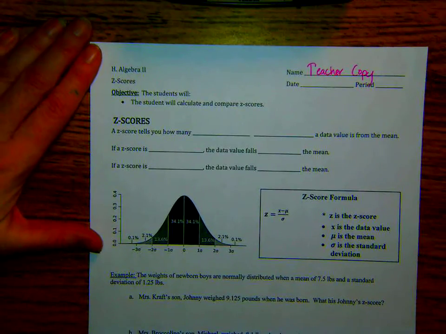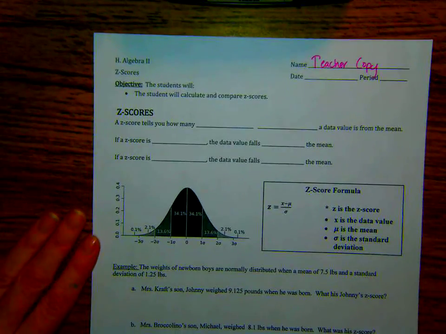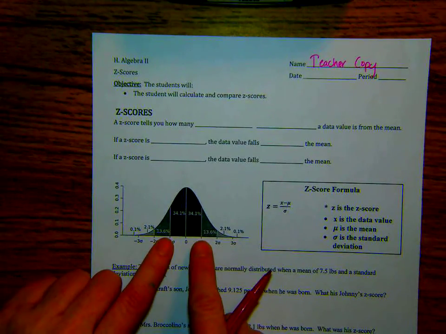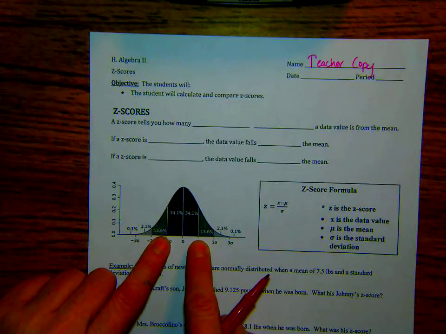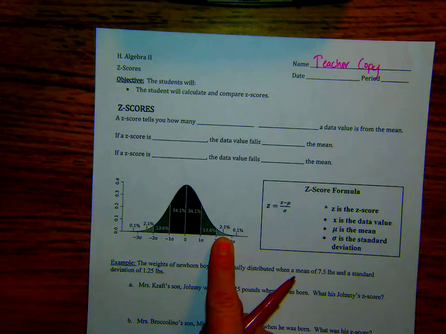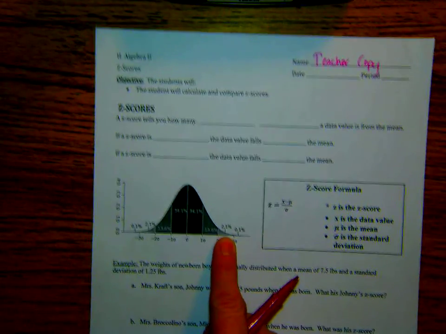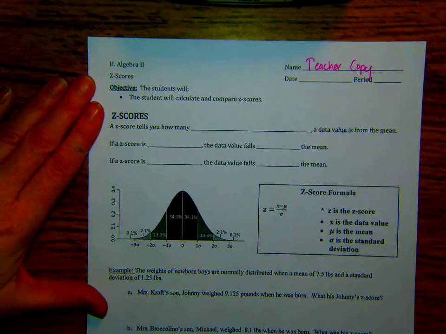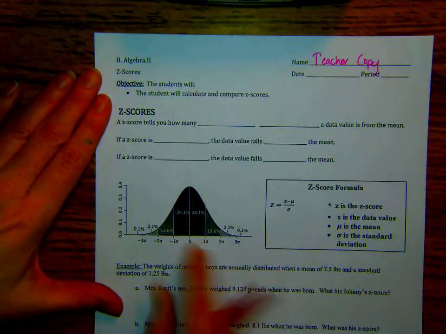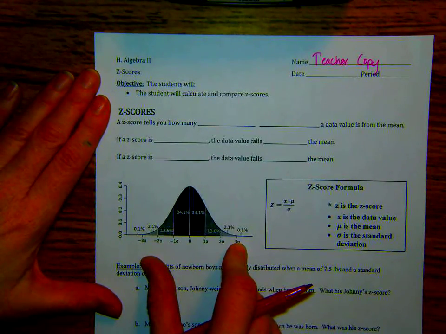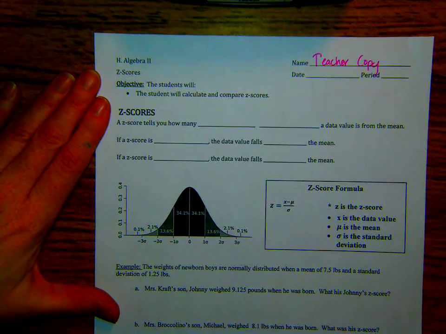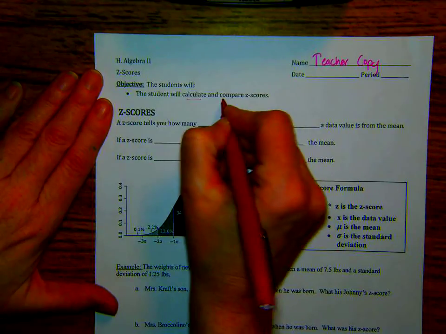Okay, so yesterday we talked about standard deviation. How far a data point was one standard deviation away from the mean, 2 standard deviations away from the mean, and 3 standard deviations away from the mean. So today what we want to ask ourselves is, how do we compare 2 data points that are not specifically on one of these standard deviation points exactly? And what we need to do that is a z-score. So today we're going to calculate and compare z-scores.